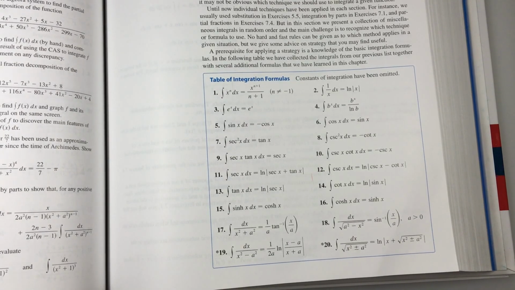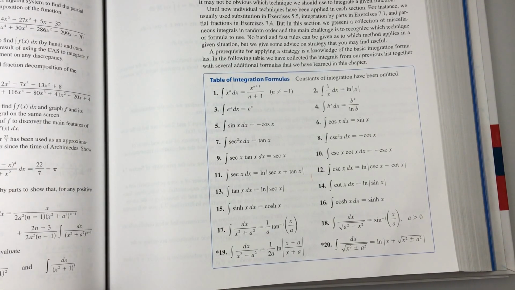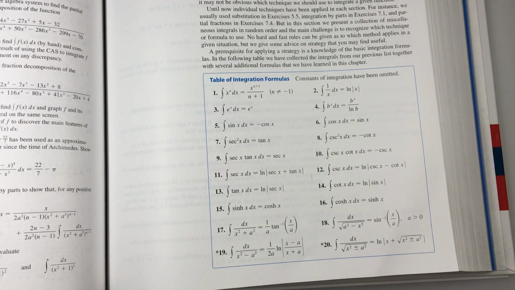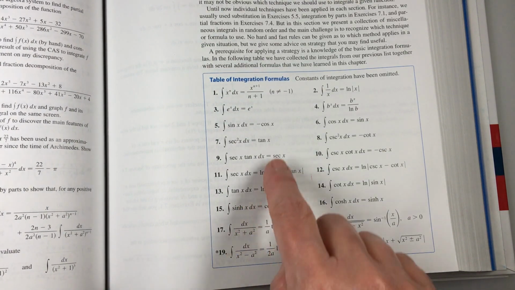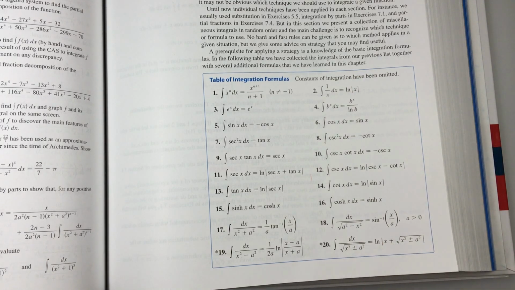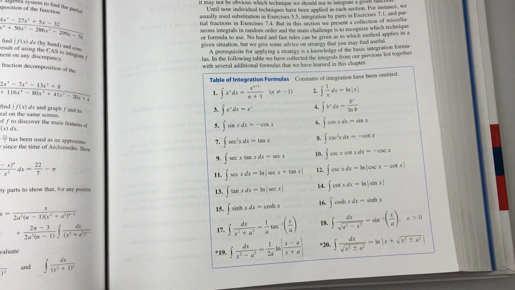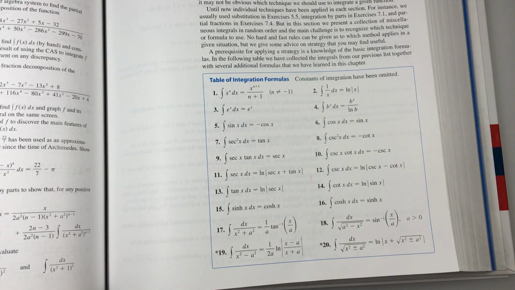So right now, I'm looking in the textbook. This is section 7.5, and it's strategy for integration. And on page 503, we have this table of integration formulas of formulas you should be familiar with.